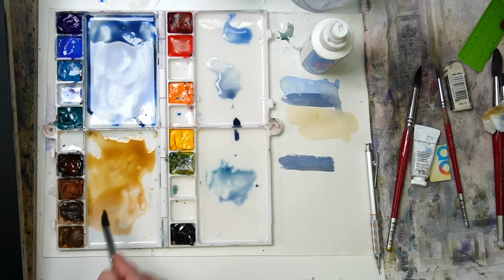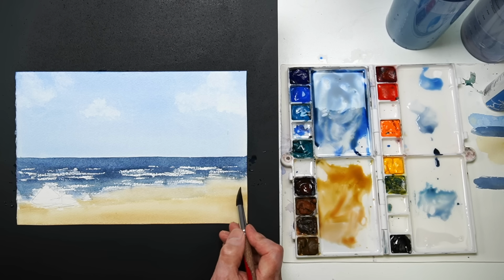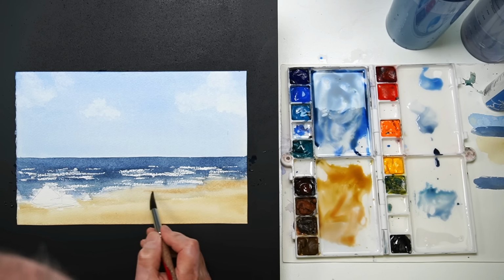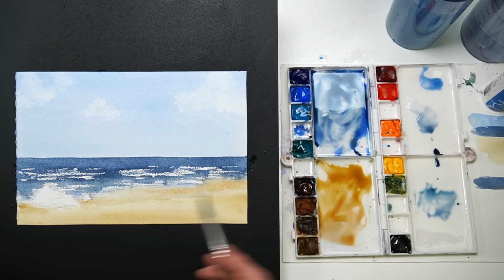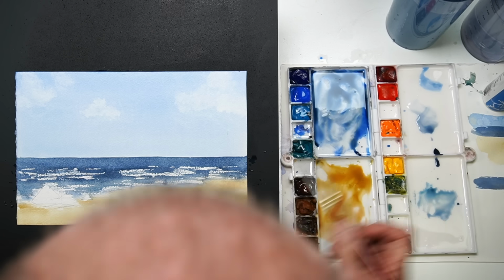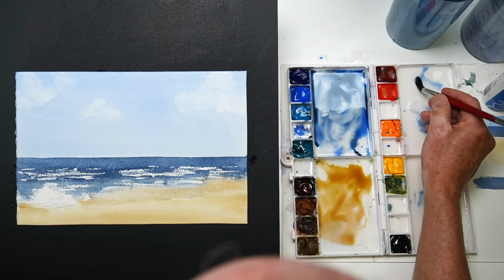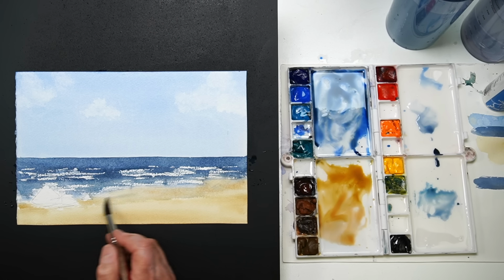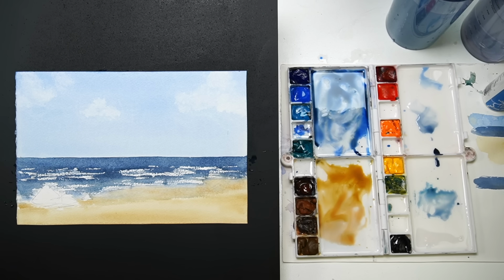You don't want too much burnt sienna, so I'm mixing it into the raw umber. More Cobalt Blue. Good.